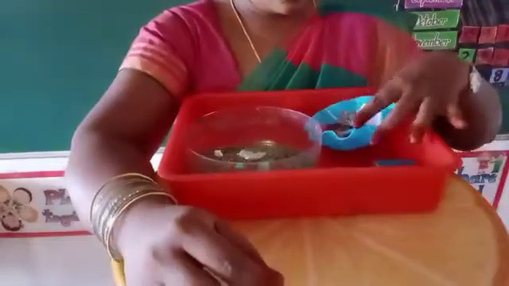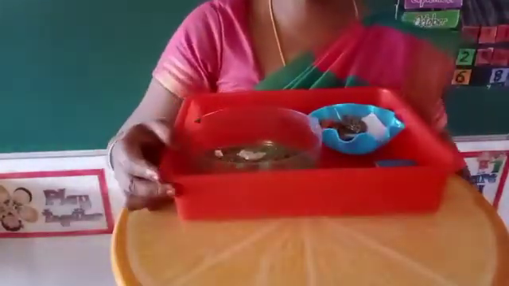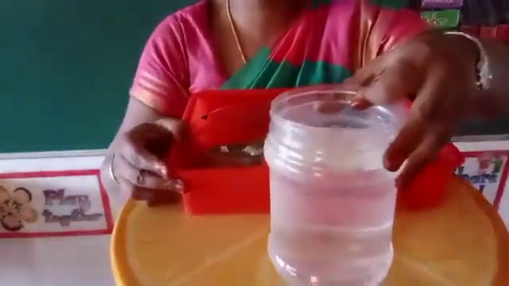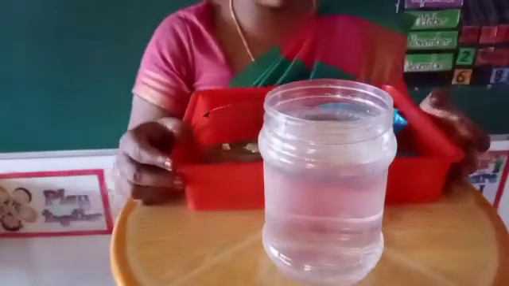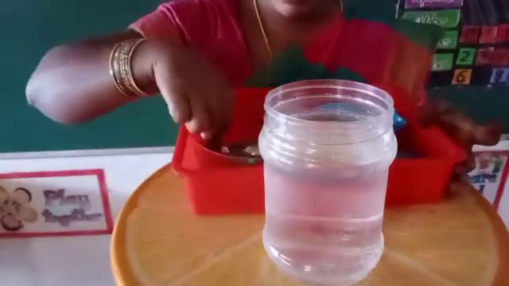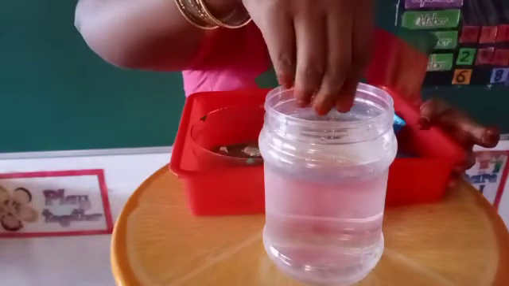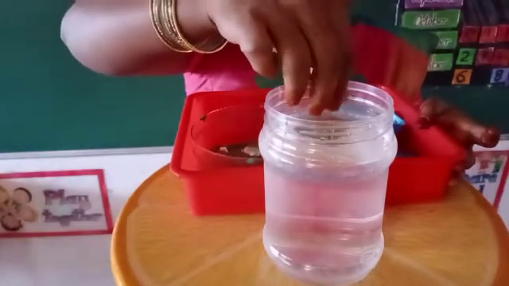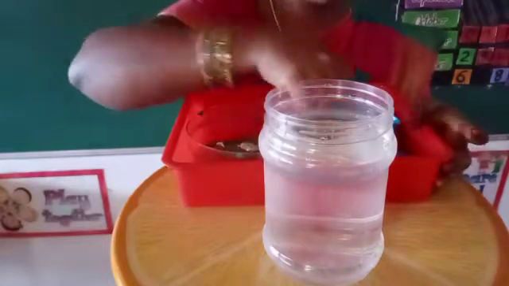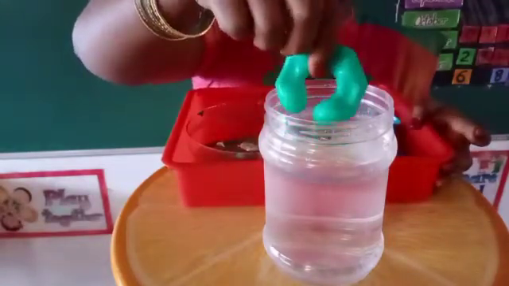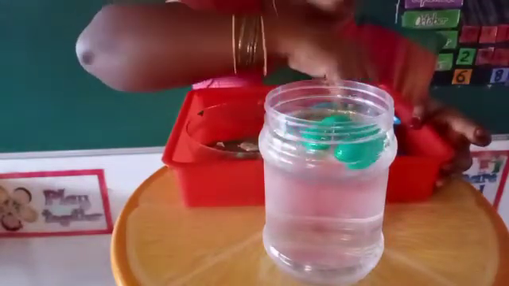Now what we are going to do is, we are going to drop all these objects one by one and let's see what happens. Let's start with the glitters. So I am going to put the glitter. Okay, next I'm going to drop some plastic toy.